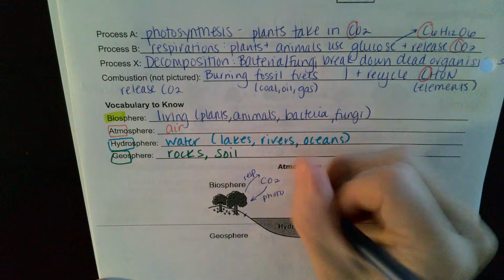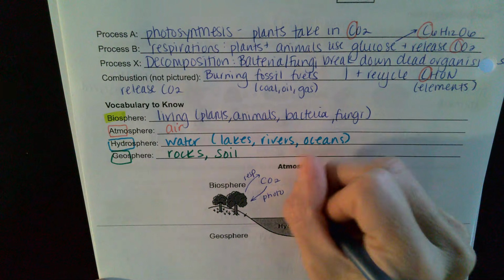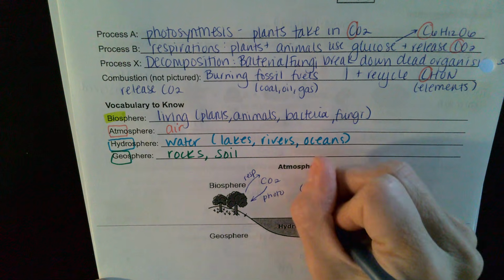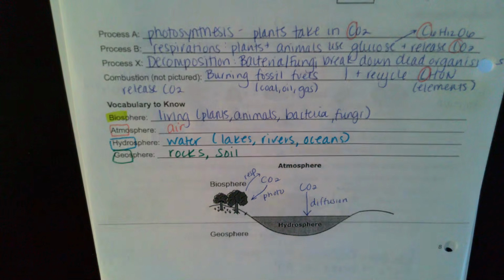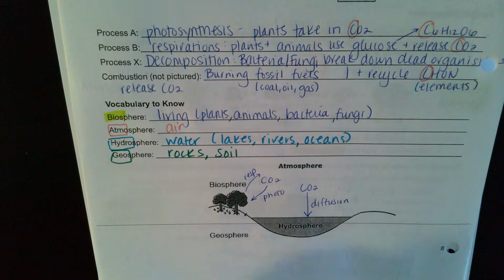When there's a lot of carbon dioxide in the atmosphere, it can do something called diffusion into the hydrosphere. Maybe you've done some sample clusters about how carbon dioxide diffuses into the hydrosphere. That makes the water more acidic, right? The ocean more acidic.